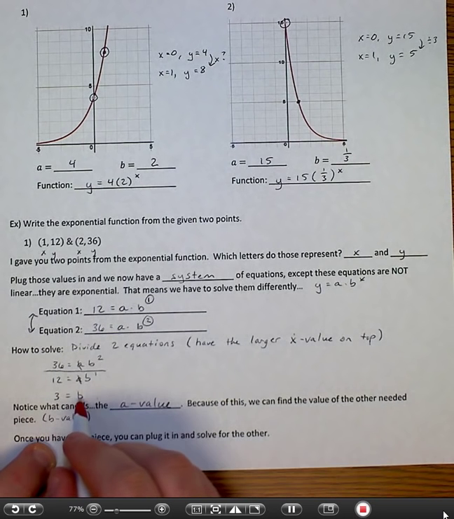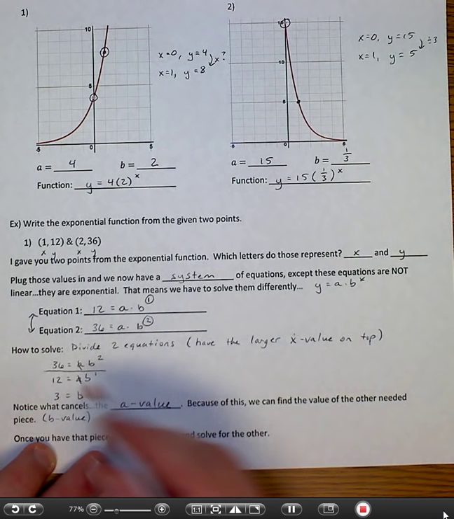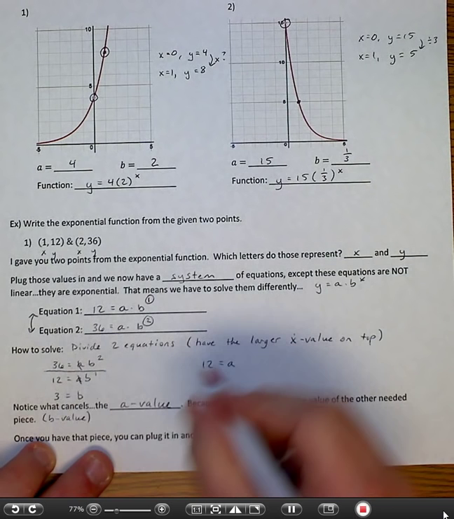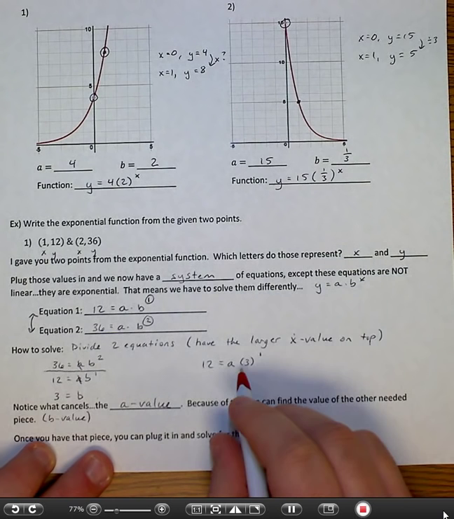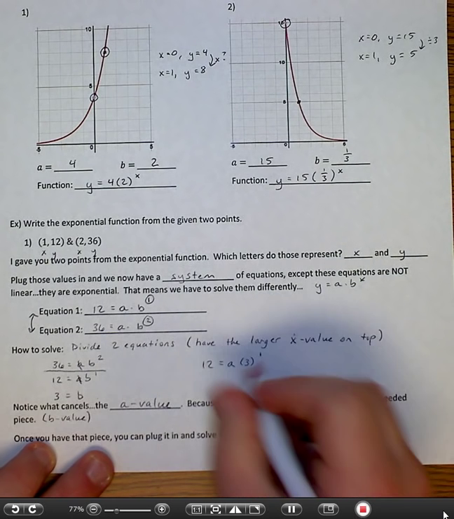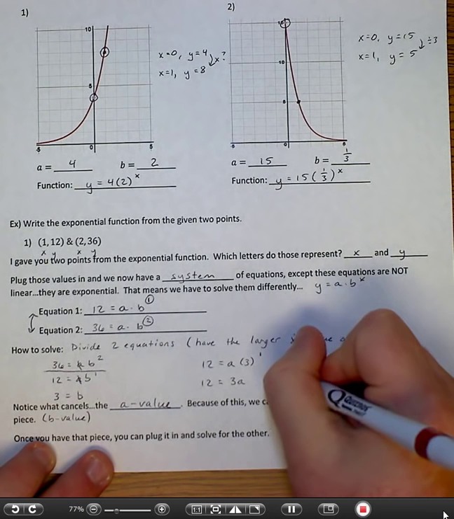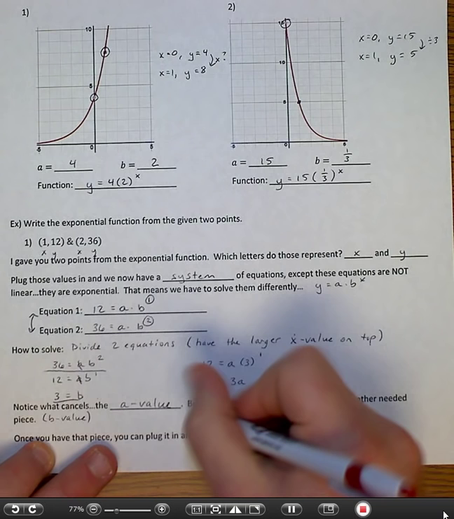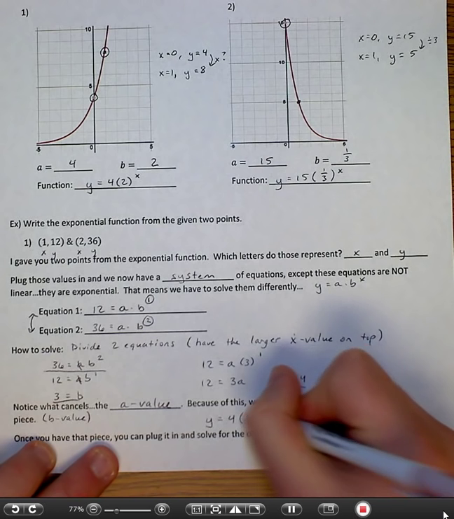Now I can plug it in, and I'm going to plug it into the bottom one since those numbers are smaller. So I'm going to have 12 equals a. B is now 3, so I can put 3 in for b to the first power. Well, 3 to the first power is just 3. So 12 equals 3a, divided by 3, I get a equals 4. So now I have my two pieces, and my function is y equals 4 times 3 to the x. Okay?